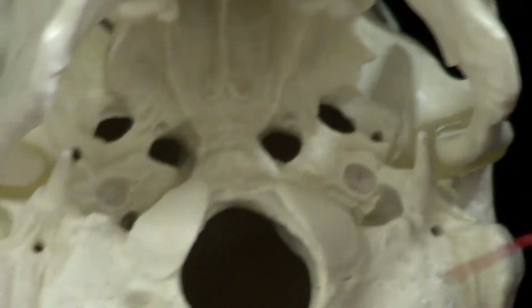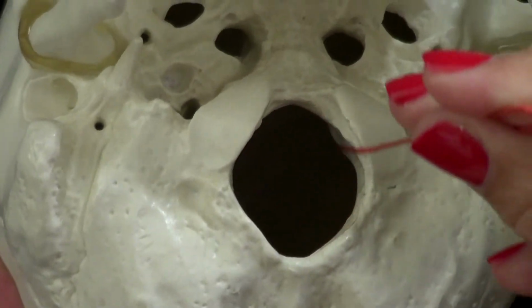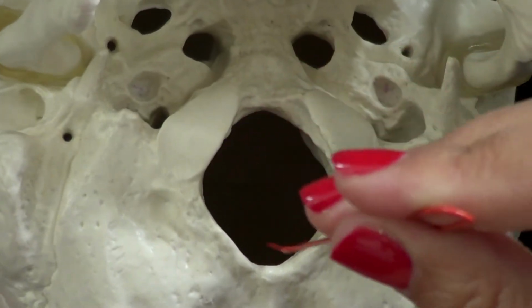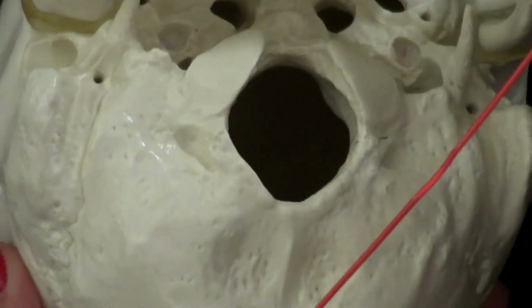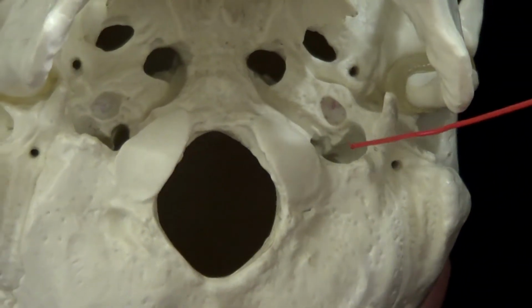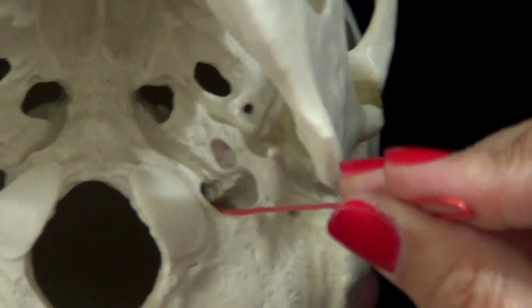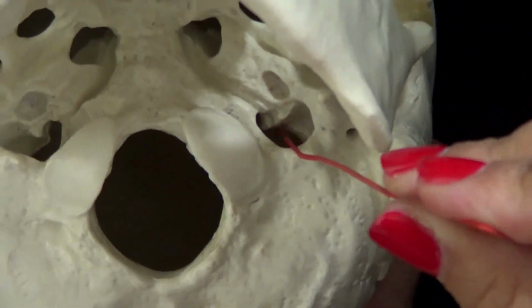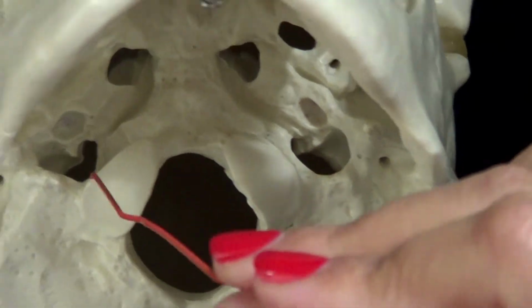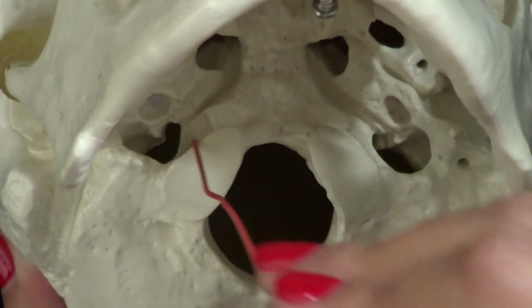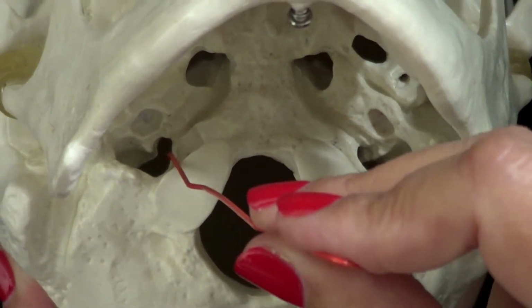This big hole over here is called the foramen magnum, where the spinal cord is going to go through. And then you have this big hole here on the side, which is called your jugular foramen, one on this side and one on the other side, where your jugular vein is going to go through.